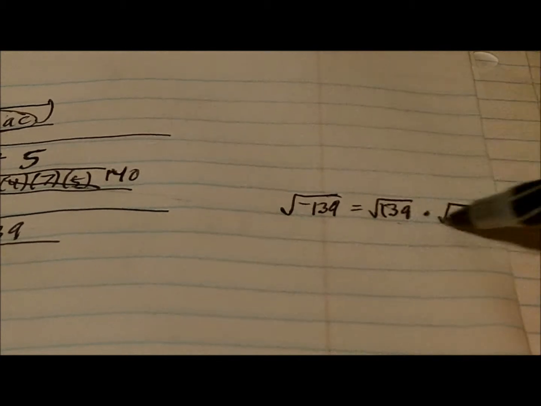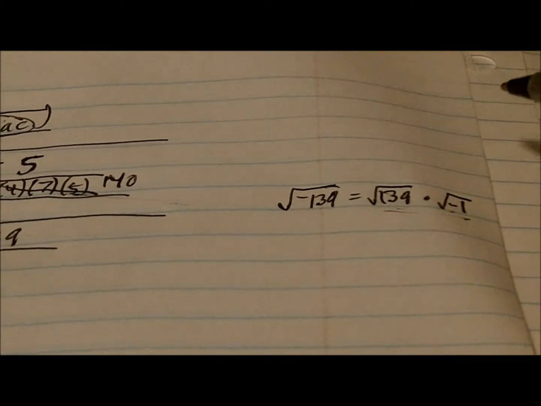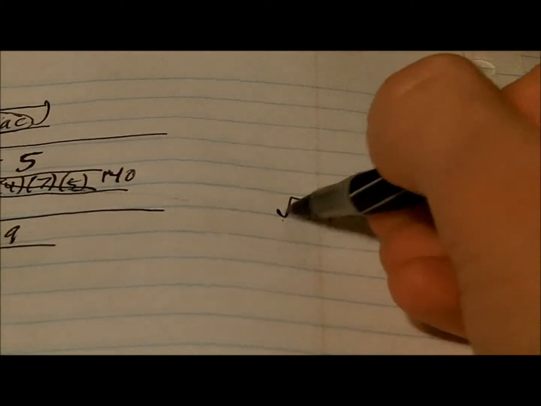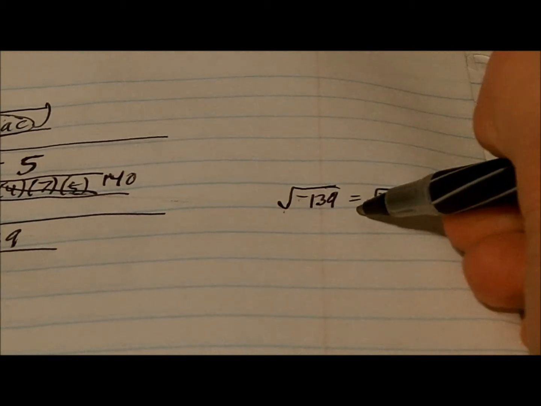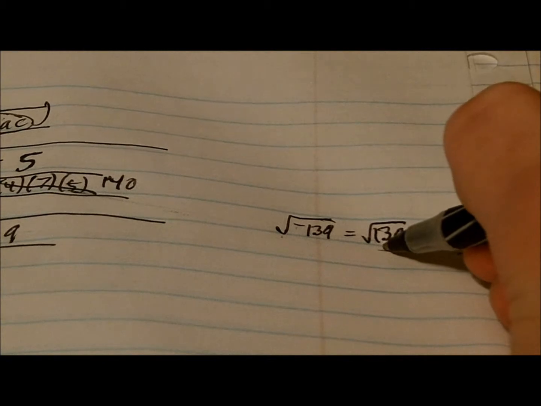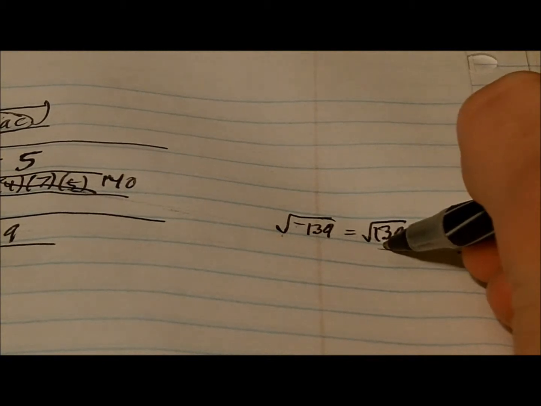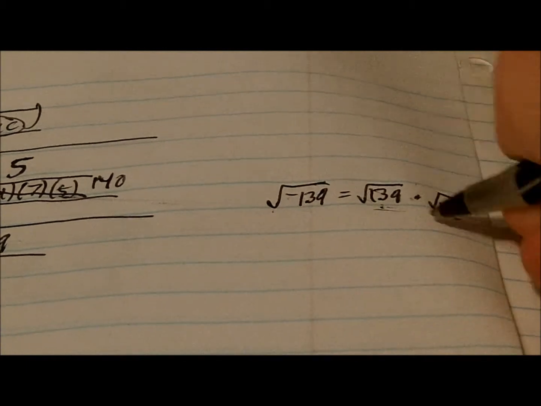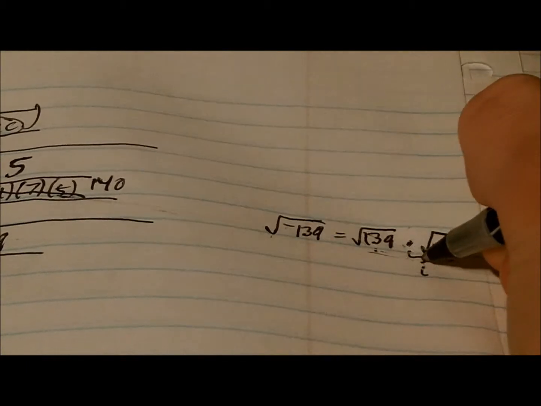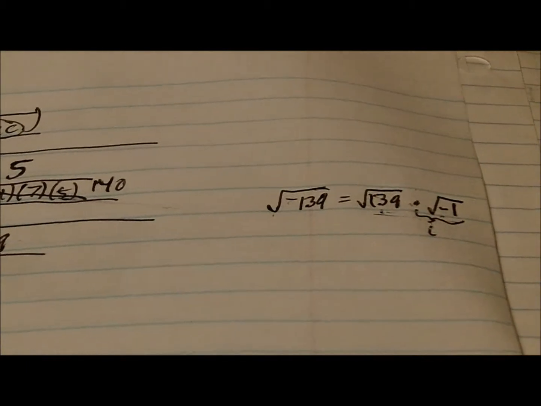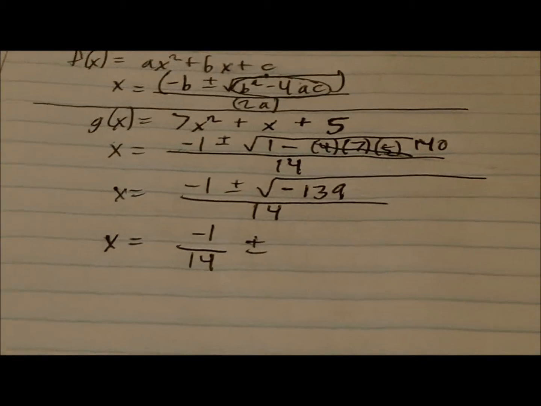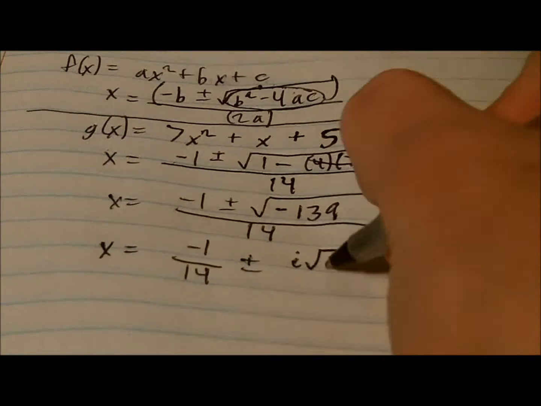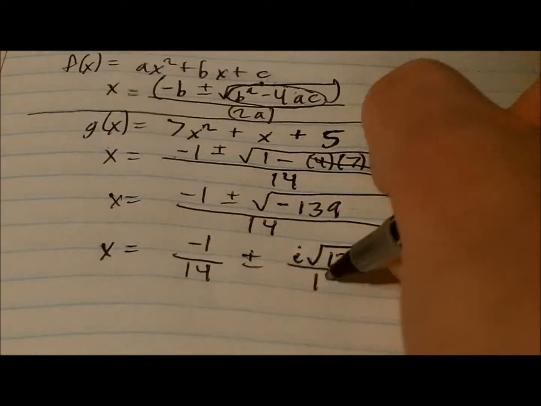Because if you simplify one side, you get the other side. These two quantities are equal, so we can split up the square root of negative 139 into the square root of a positive times the square root of negative 1. And we have already identified this as i. So now back to our equation, we know that this is really i times the square root of 139 over 14.